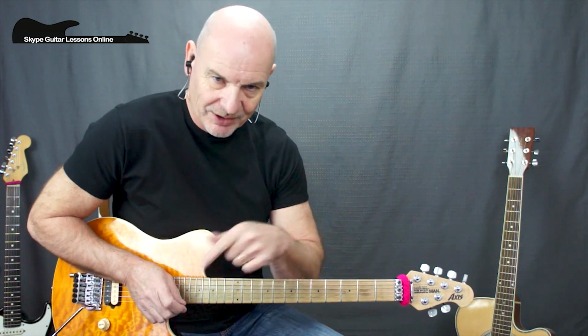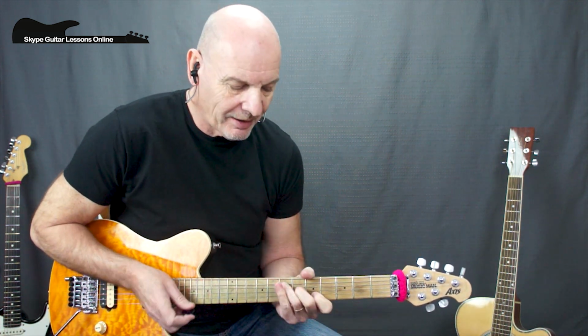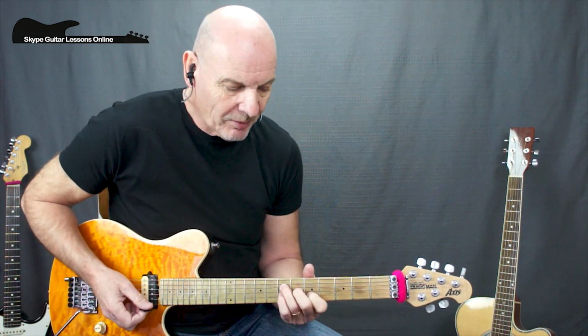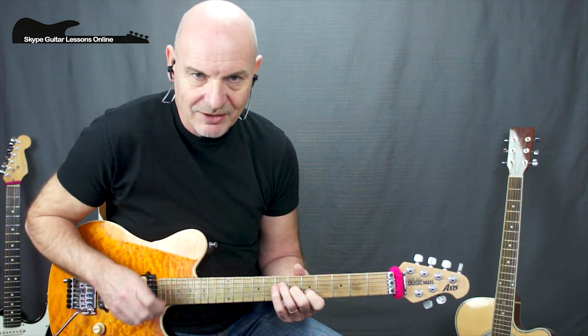Now, next stage, he goes into the clean section. On the album, he uses an acoustic guitar for this, but because I want the continuity here as I'm doing the lesson, I have got a clean sound on the guitar, just using the acoustic sound. I'm going to be using the same chords, but we're just going to be dropping our little finger in on occasion, to give it a little bit of a melody line to this.